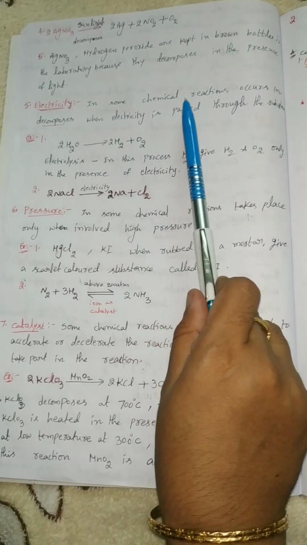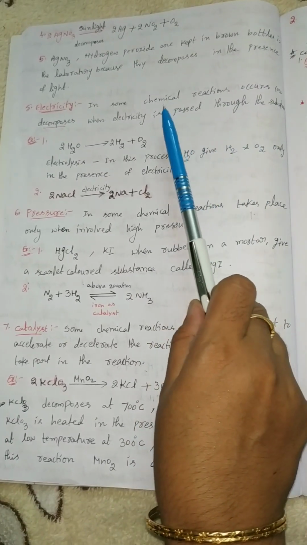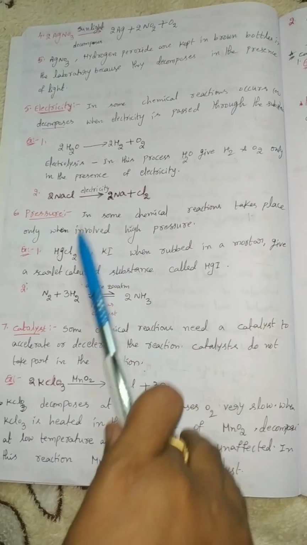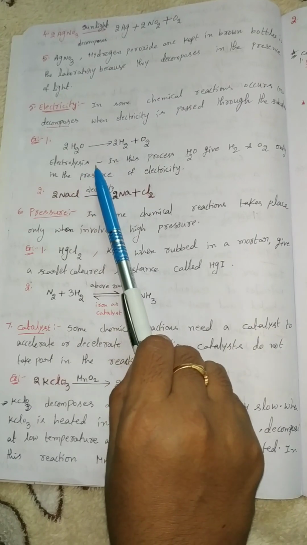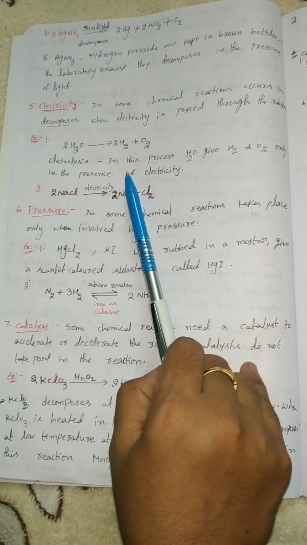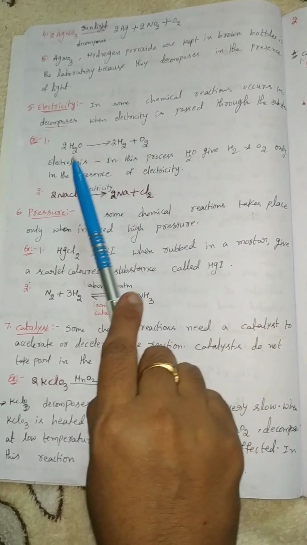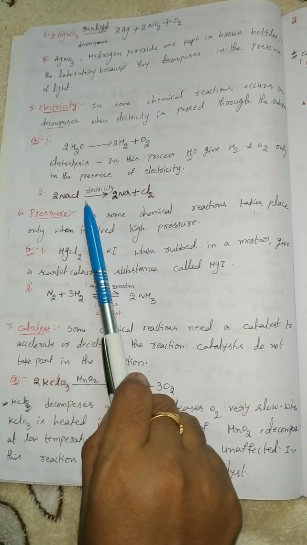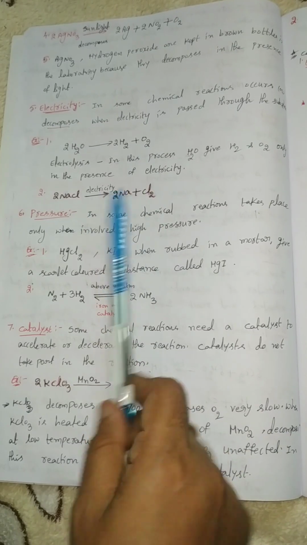Next one, electricity. In some chemical reactions, substances decompose when electricity is passed through them. This is called electrolysis. Lysis means splitting. In this process, water gives hydrogen and oxygen only in the presence of electricity. Next, sodium chloride also gives sodium and chlorine in the presence of electricity.